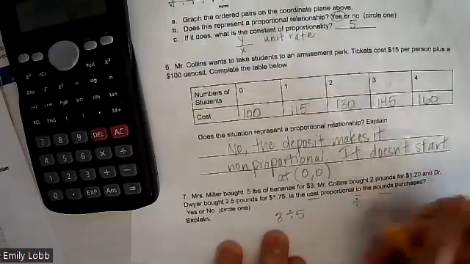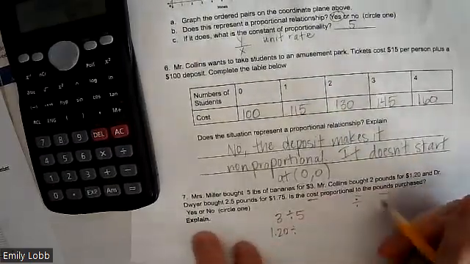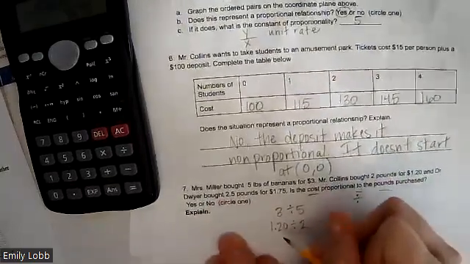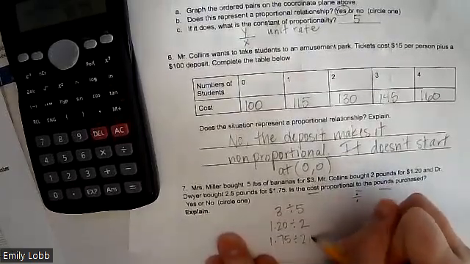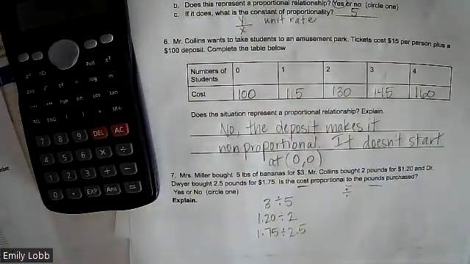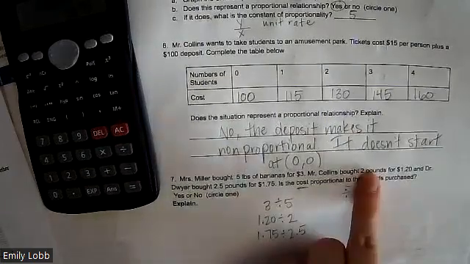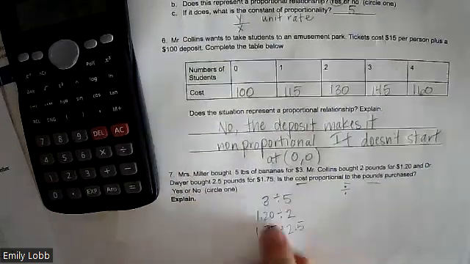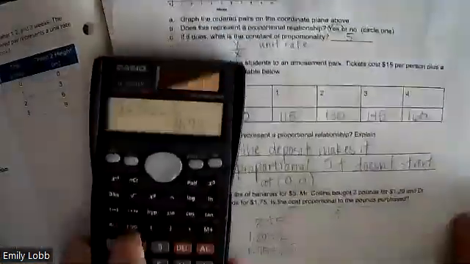Here we have $1.20 divided by 2, and $1.75 divided by 2.5. Right? $3 per 5 pounds, $1.20 per 2 pounds, and $1.75 per 2.5 pounds. So let's figure these out real quick.